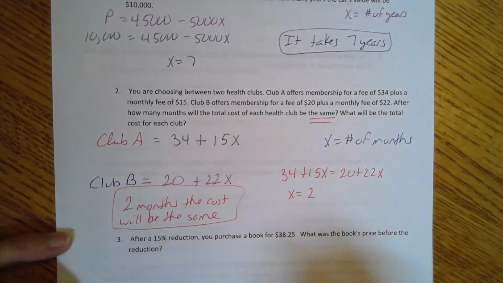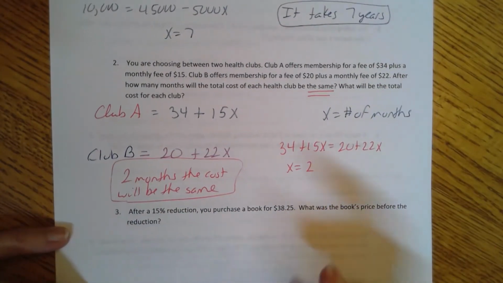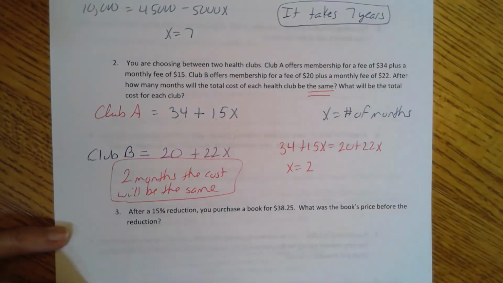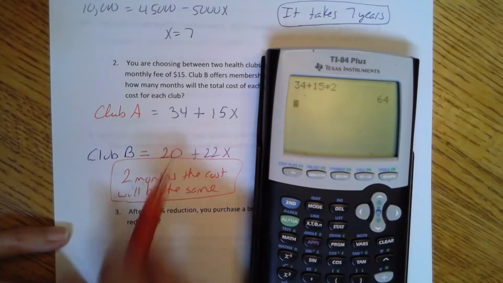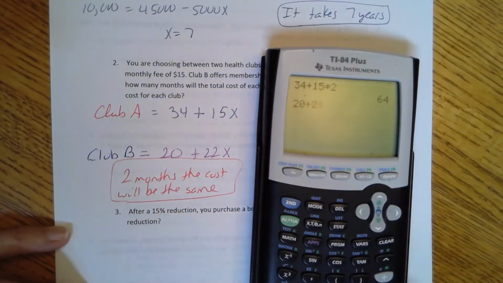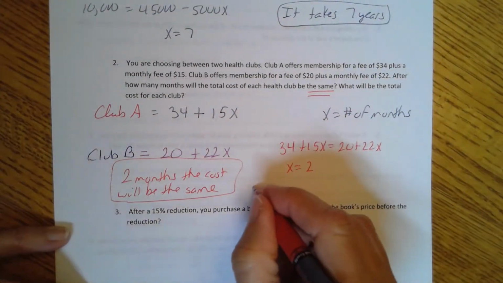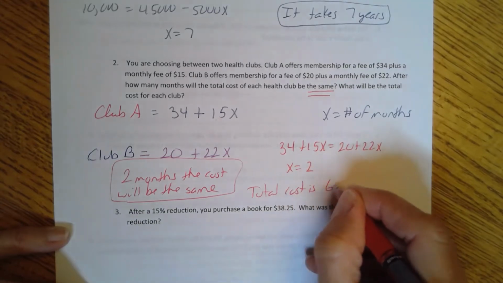Now what else did it ask? What will be the total cost for each club? So we're just going to plug in a 2 for x, either into the first equation or into the second equation, because they should be the same. So if we have 34 plus 15 times 2, we get 64 for Club A. Let's make sure that's true for Club B, and we do get 64. So what's the total cost? Total cost is $64.